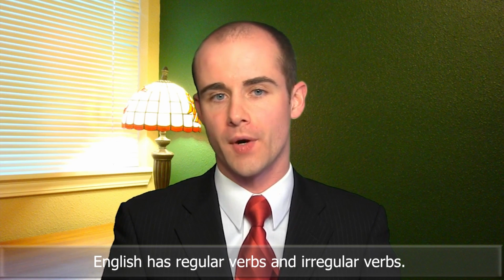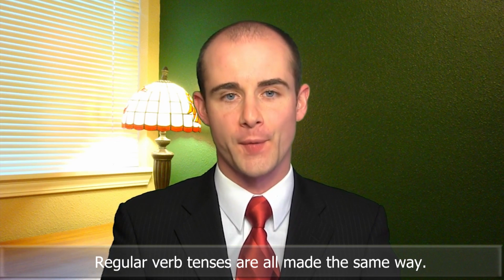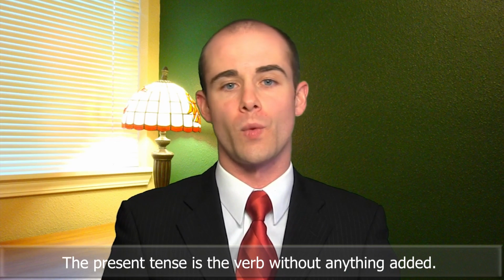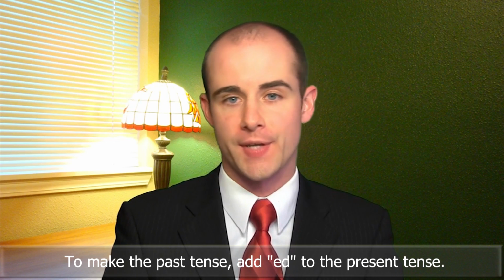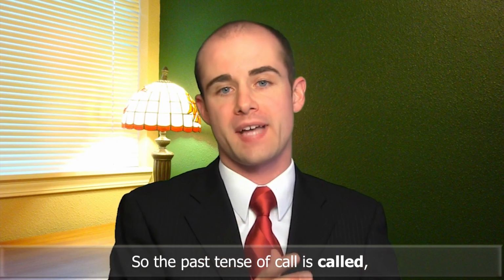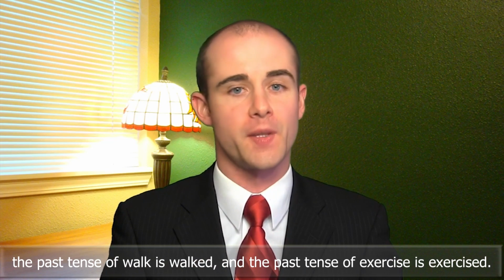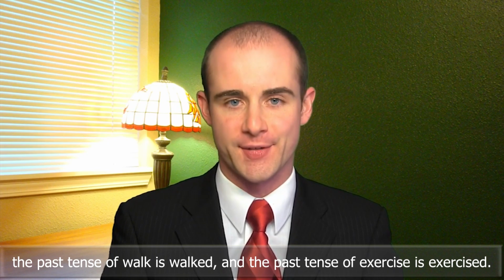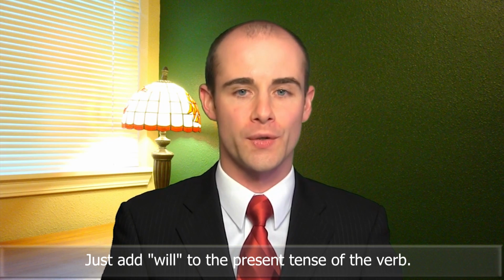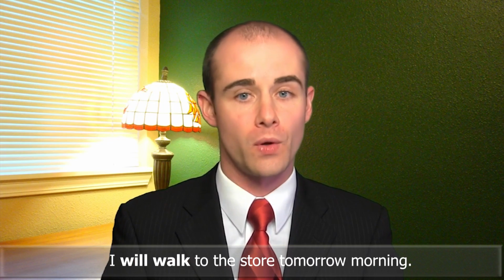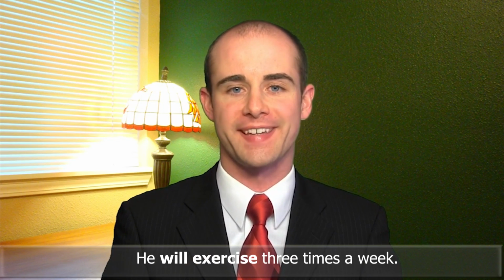English has regular verbs and irregular verbs. Regular verb tenses are all made the same way. The present tense is the verb without anything added. To make the past tense, add ed to the present tense. So, the past tense of call is called, the past tense of walk is walked, and the past tense of exercise is exercised. How do we make the future tense then? Just add will to the present tense of the verb. I will walk to the store tomorrow morning. He will exercise 3 times a week.